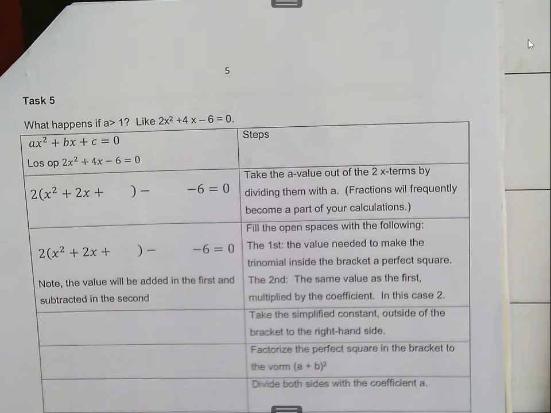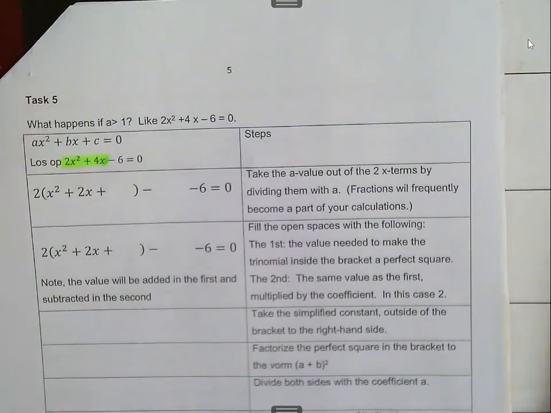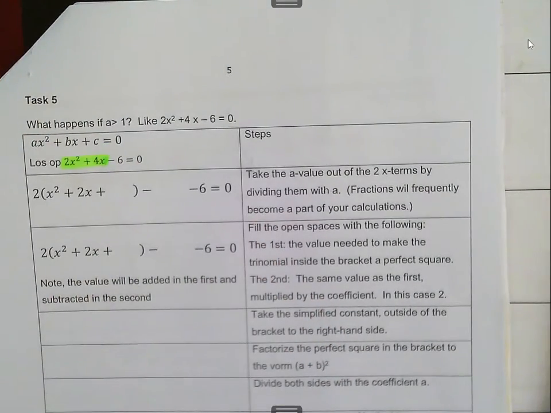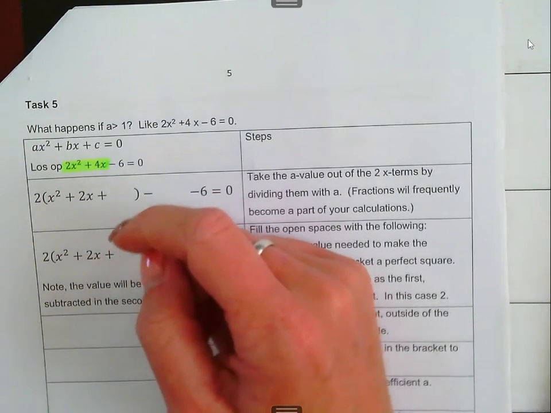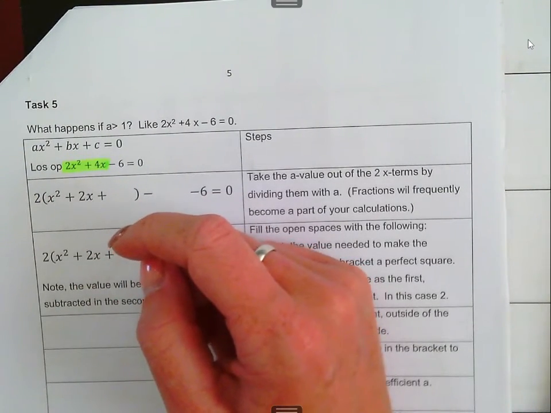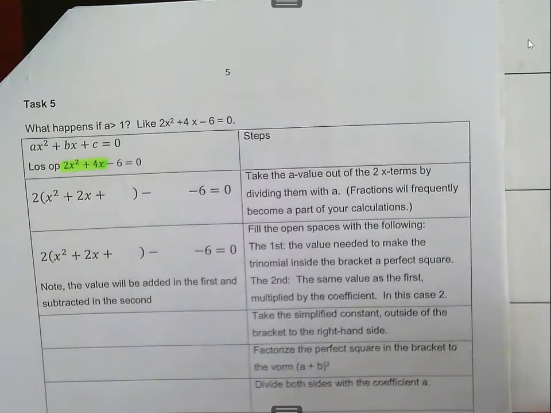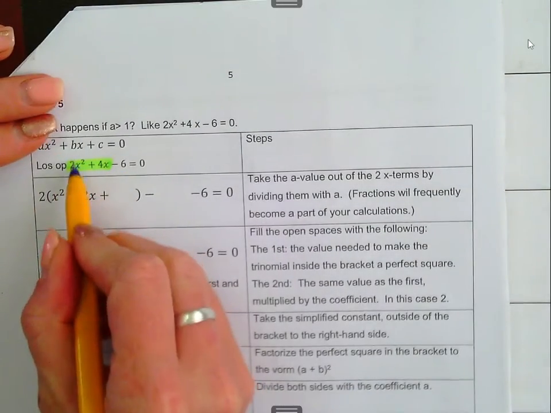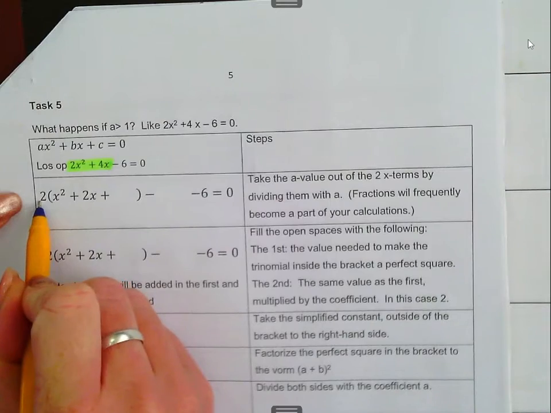But now when we take it out, we only take it out of those two. Whether that's a 4 that can divide with 2 or not. If that was 5, you take that 2 out. You know how to take a number out. You divide with it. Okay. You'll see with the examples what happens when they can't divide. So you take it out of those 2 terms and you put it in front.